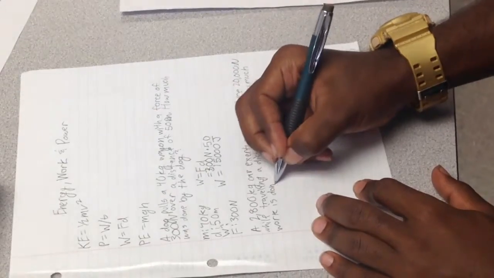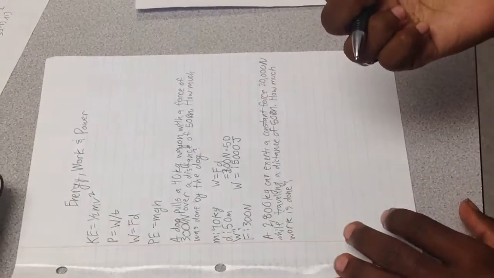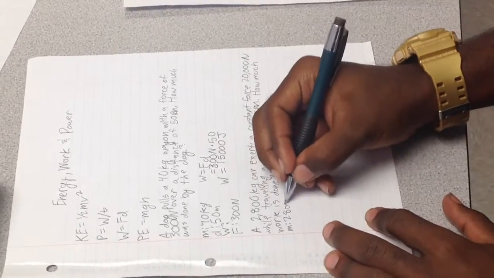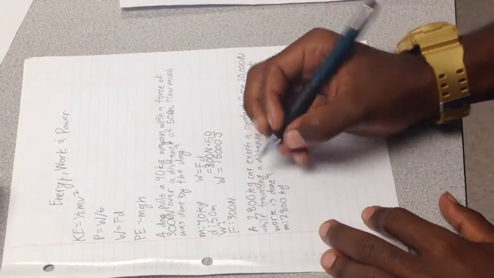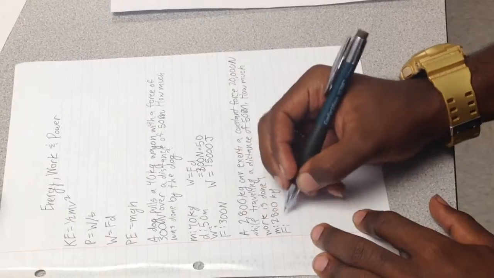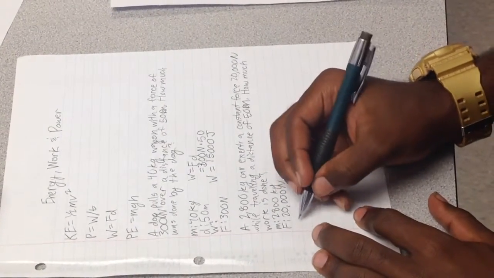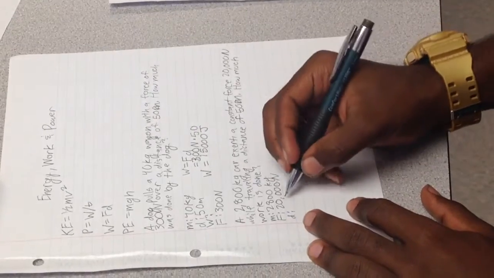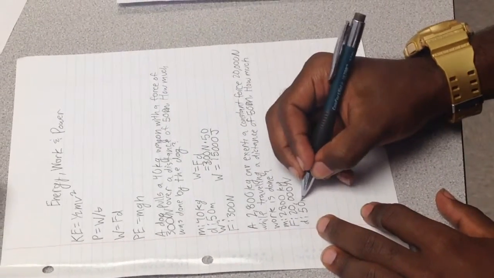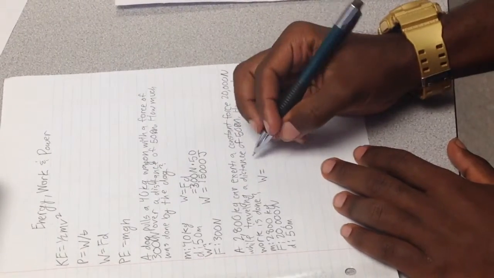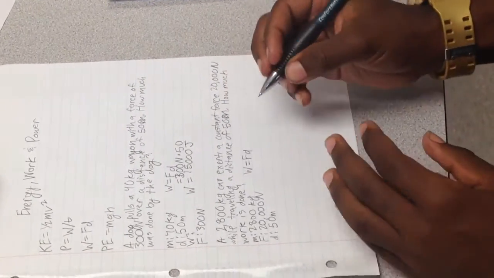Okay, so we must now list what we have. We have mass, which is 2,800 kilograms. We have force, which is 20,000 newtons. And we have the distance, which is 50 meters. So now again, we must use the work equation to find what we're missing.